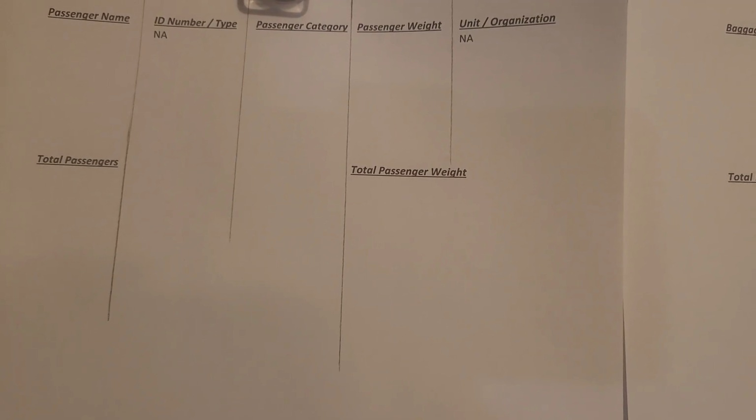So, moving on, unit and organization. Lengthy word, but all it means is whoever that passenger works for, if it's a business trip or a mission for the military. So, for military, it would be their unit or organization. For civilians who happen to work with military, it would be their organization. And if they don't fall into either of those categories, you can simply put NA.